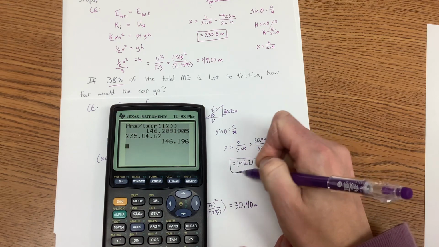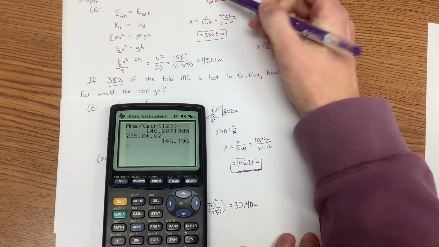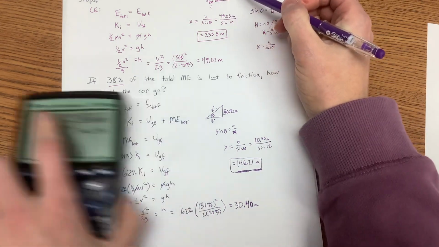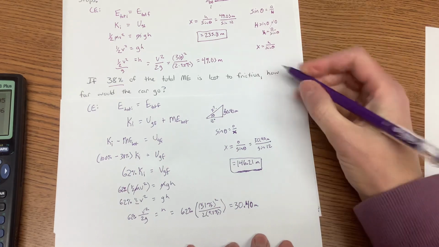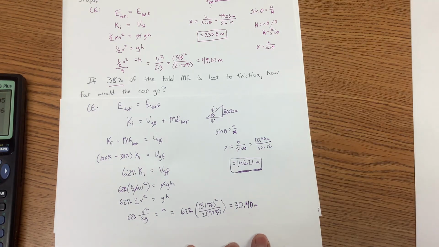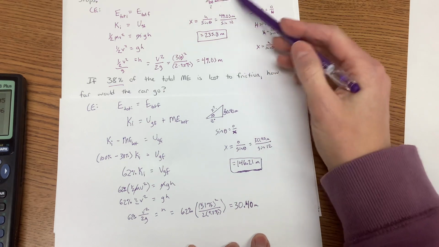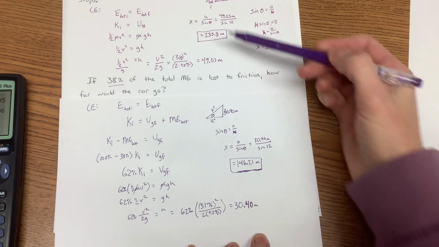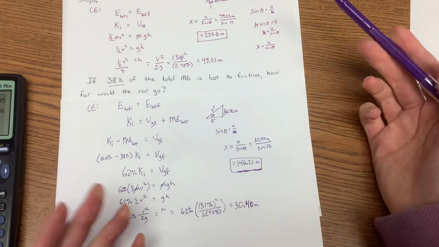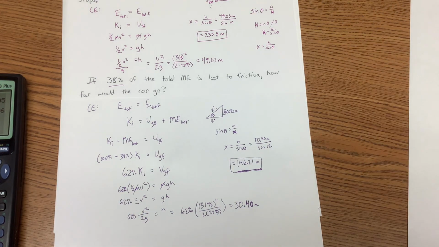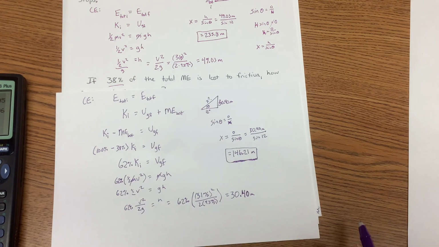So when my road makers are making these little off ramps for when your brakes are out and you're going downhill and you don't want to run into buildings or a town or something, and you want to go up this way, it doesn't have to be the whole 235 meters. It's only 146. That's a whole like 100 meters less. Okay, so that's a practical application of this one.